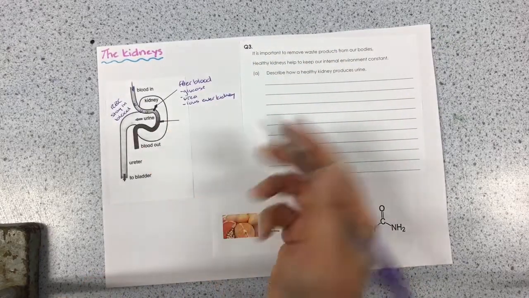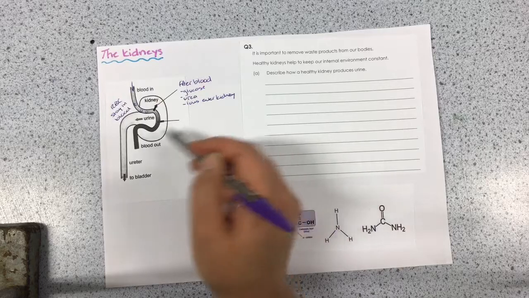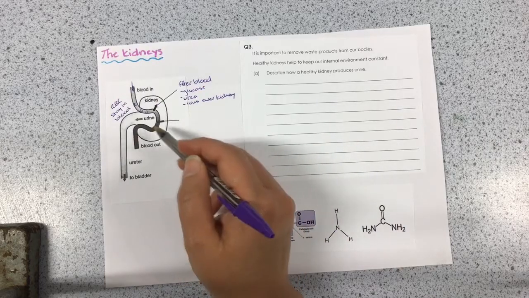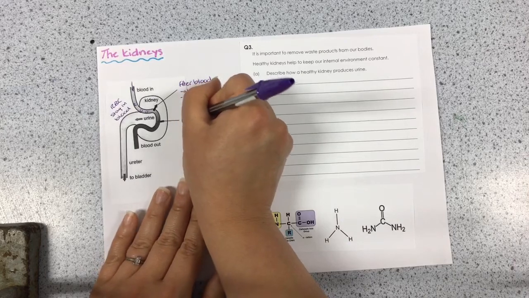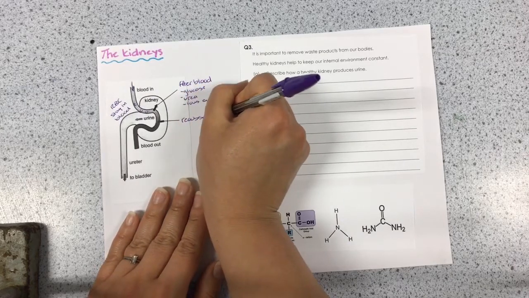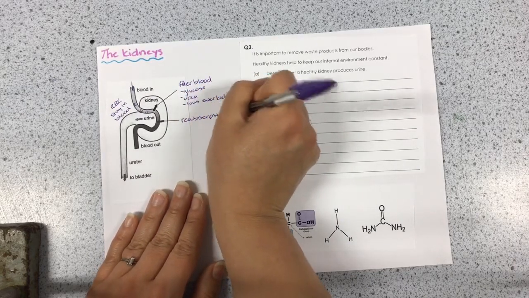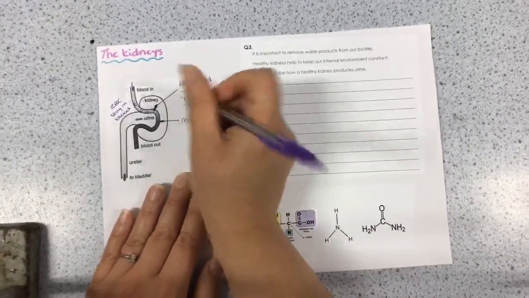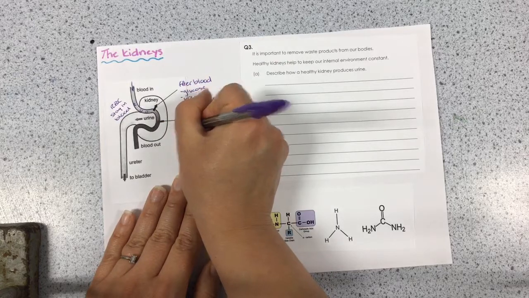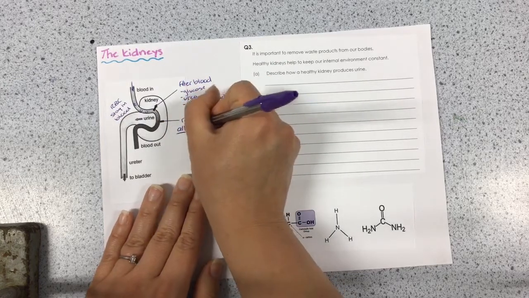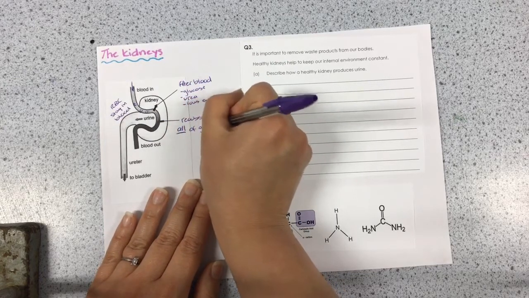In the second stage, the kidney reabsorbs useful substances back into the bloodstream. So the second phase is reabsorption. And you need to be extremely specific with your words. The kidney reabsorbs into the blood absolutely all of the glucose.